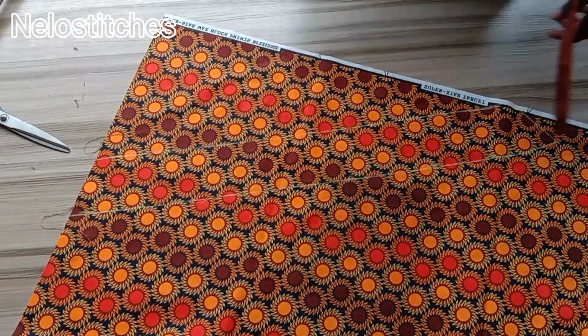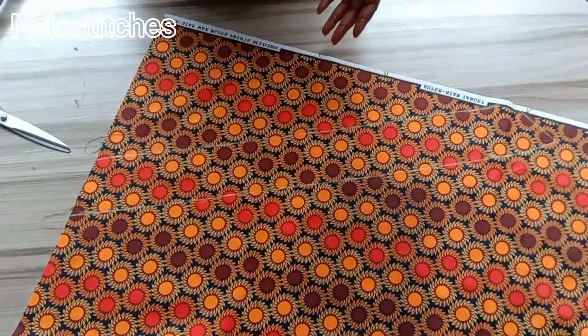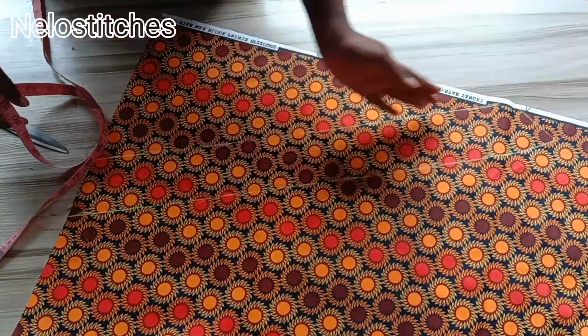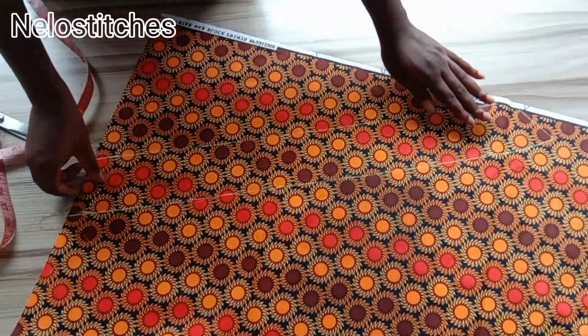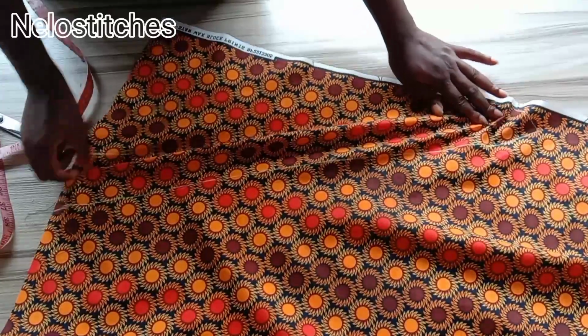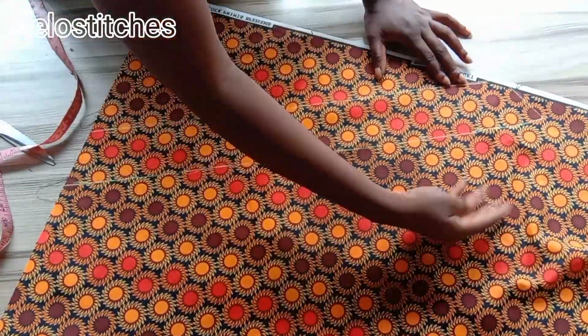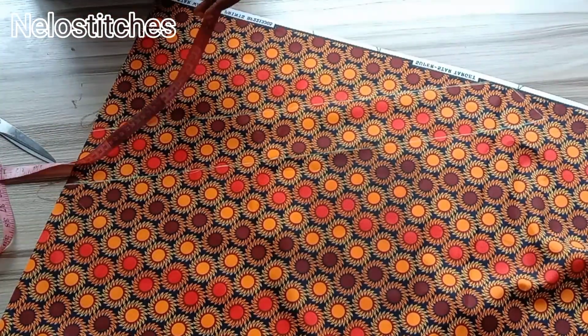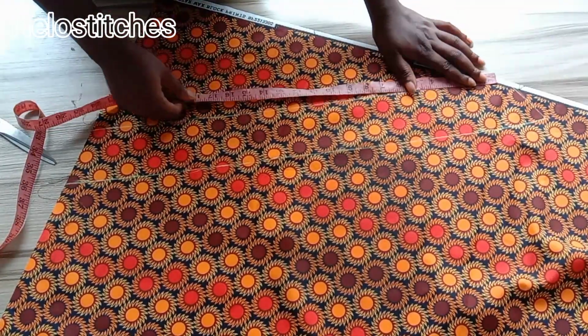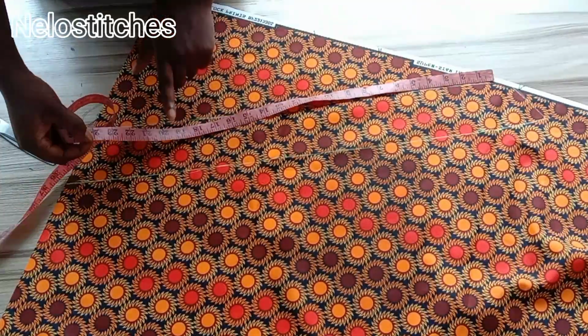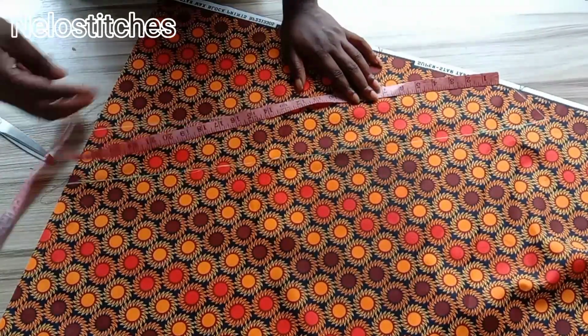So here is what I want to use to pipe the neckline, which is unbiased. I just thought to show you guys how to cut unbiased in case some of you don't know. Unbiased will be a little bit stretchy, as you can see. It's stretchy, but straight is not stretchy. So it's better to cut unbiased when you want to pipe your neckline.